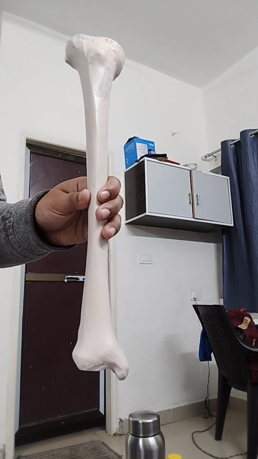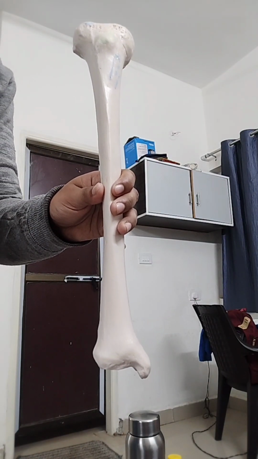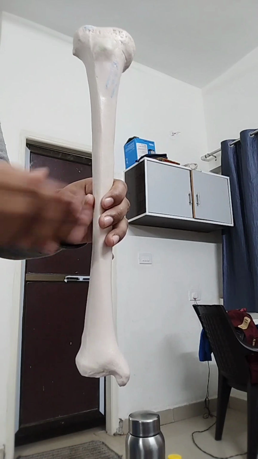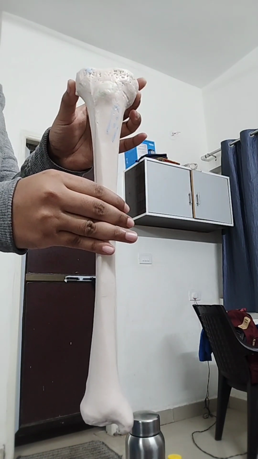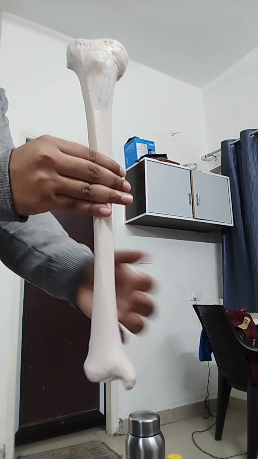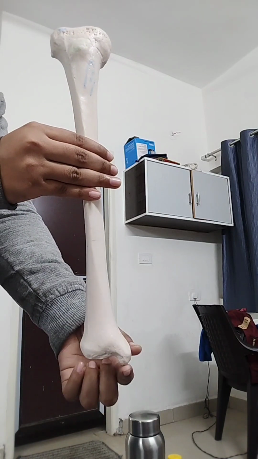Hello everyone, in this video we'll be studying the osteology of the tibia bone. So this is the medial bone of the leg. Now let's see its features. It has an upper end, a shaft and a lower end. The lower end consists of a medial malleolus.